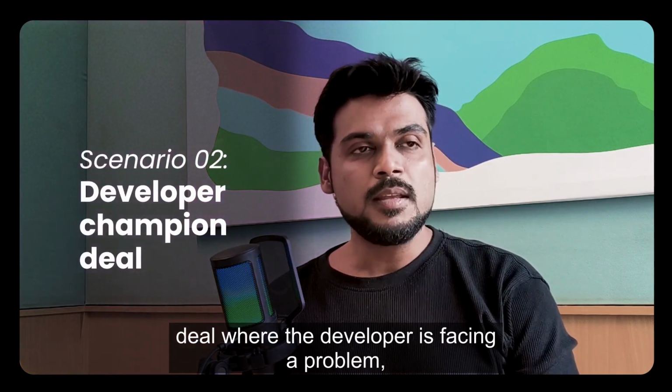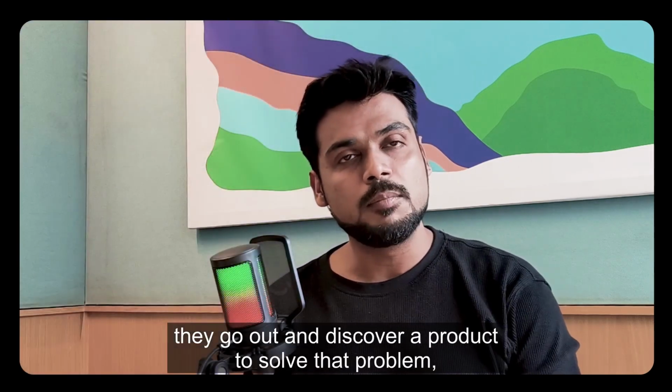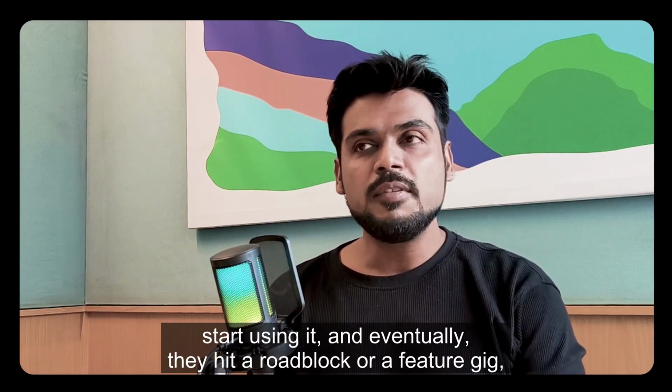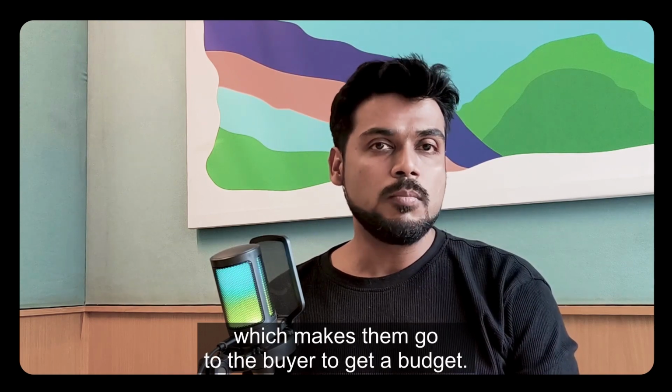On the other hand, which is more common, is typically it's a developer champion deal where the developer is facing a problem. They go out and discover a product to solve that problem, start using it, and eventually they hit a roadblock or a feature gate, which makes them go to the buyer to get a budget.